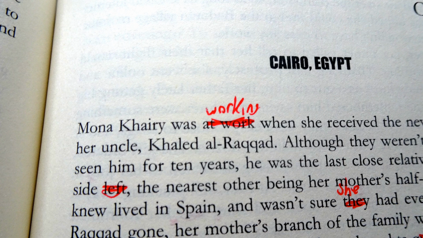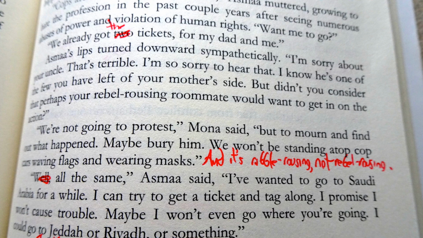Real small thing, I realized this was just a mistake. Mona Kari, whatever her name is, was at work when she received whatever. I realized this character works at home most of the time. I don't know if she works at home all the time, but the only time you really see her working, she is at home. So I thought it made more sense here, instead of saying at work, to just say working.